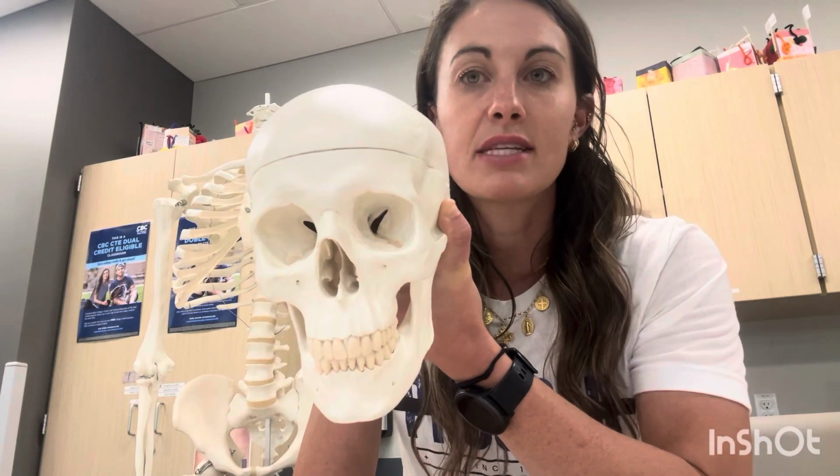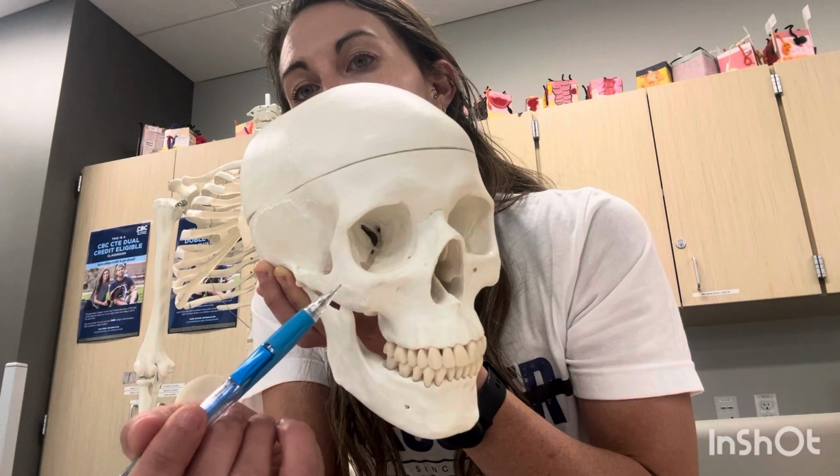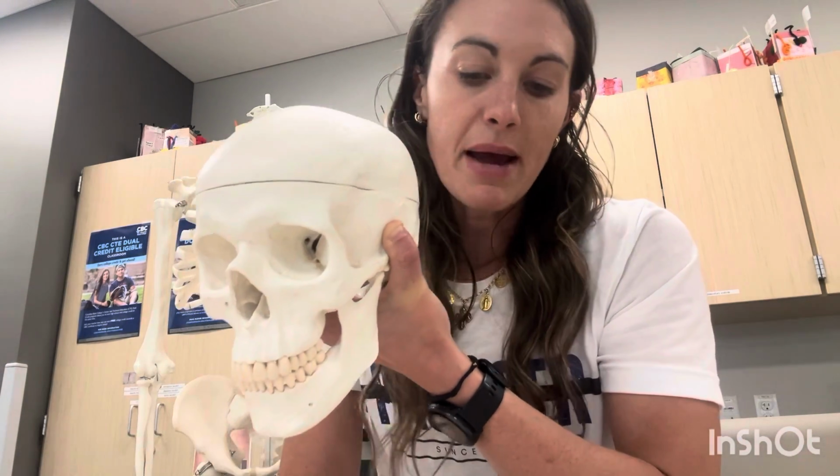And then we have the zygomatic bones. We have a right and a left zygomatic bone. That is just the name for our cheekbone. So right here is the right zygomatic. Right here is the left zygomatic.